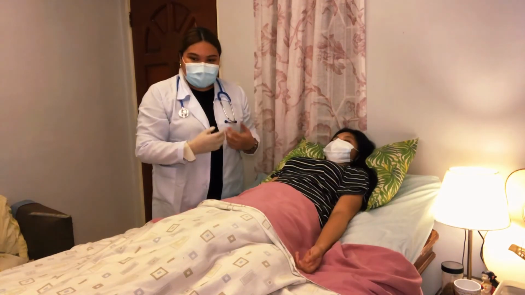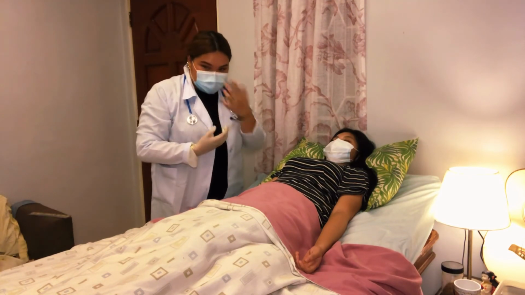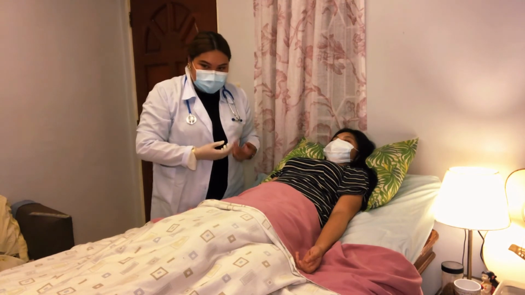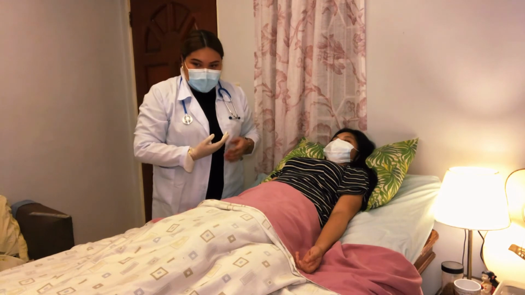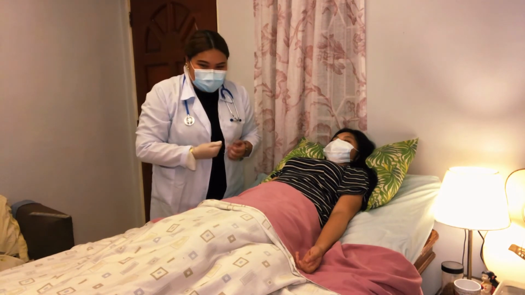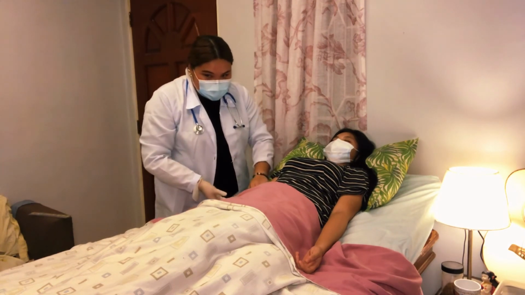Now let's move on to inspecting the joints. So we need to inspect the joints for swelling, then palpate each movement for tenderness, smoothness of movement, swelling, crepitation, and presence of nodules. Then inspect the joints for swelling.